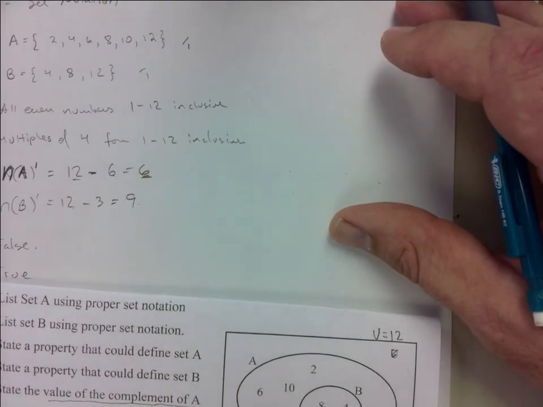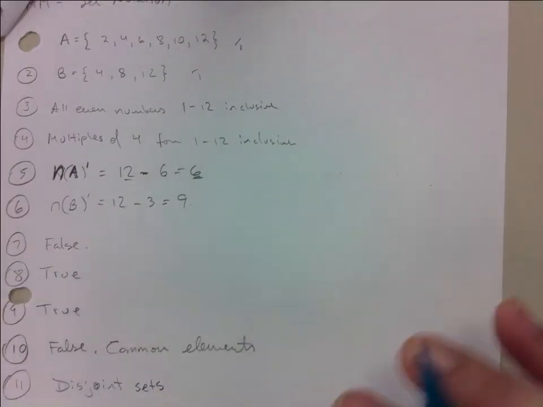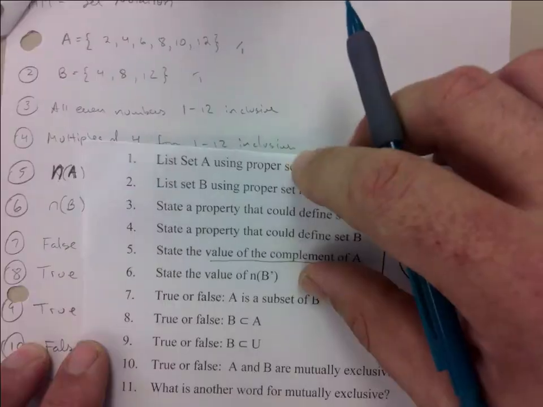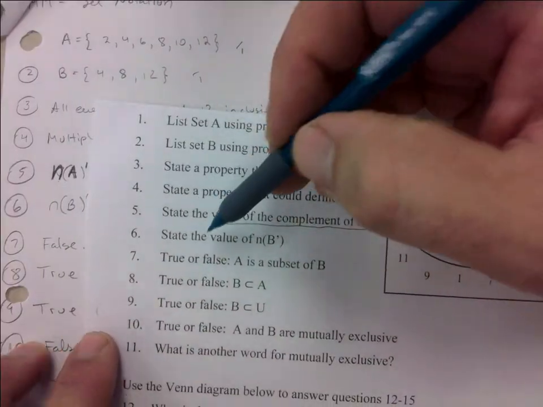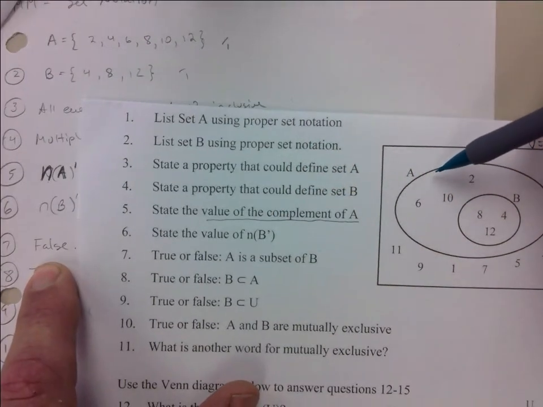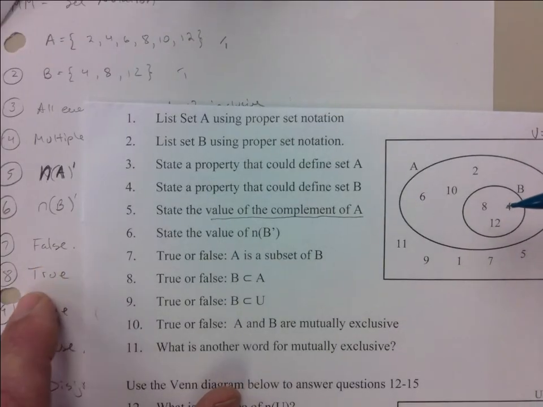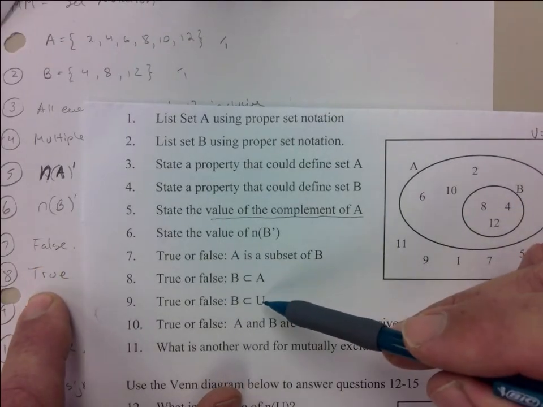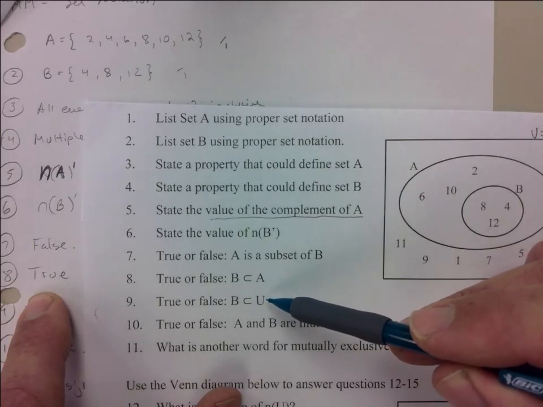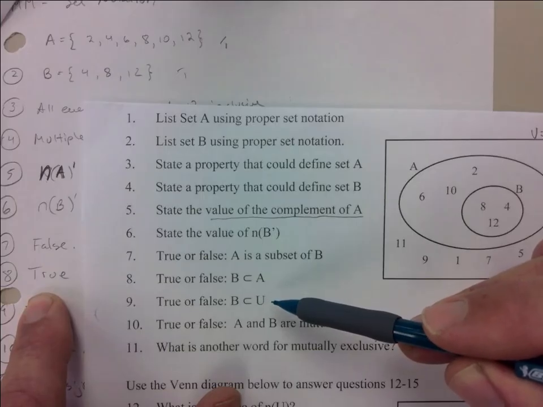7, true or false? My camera is not doing very good today. 7, so is A a subset of B, that's false. Okay, A is not a subset of B. Because B is a subset of U. By the way, anything would be a subset of the universal, right?